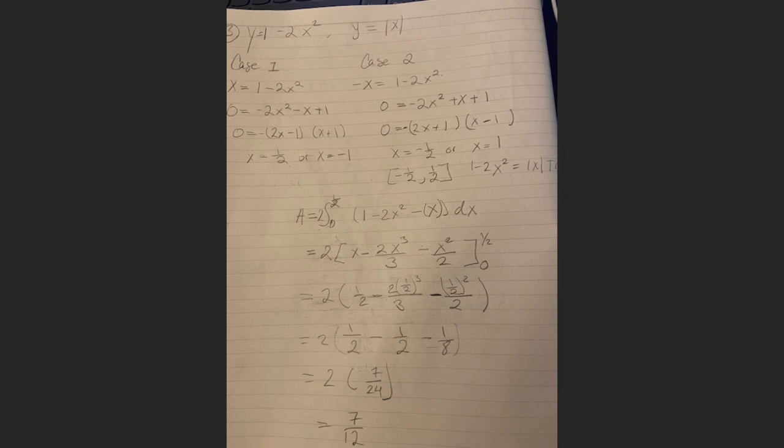Okay, we have to find the area of the region bounded by the given curves. I didn't sketch, since it wasn't asking for a sketch. So we have y equals 1 minus 2x to the second power, and y equals the absolute value of x. I did case 1 and case 2, where x is positive and x is negative.